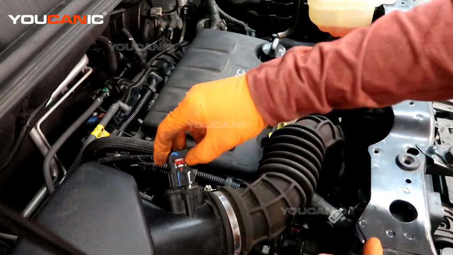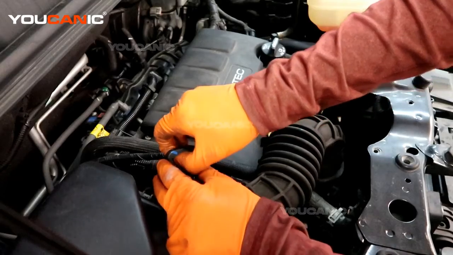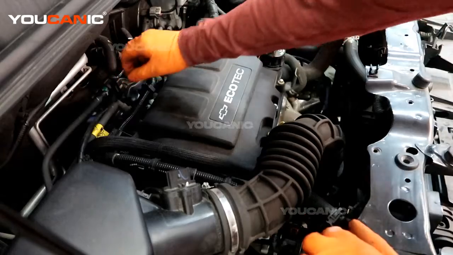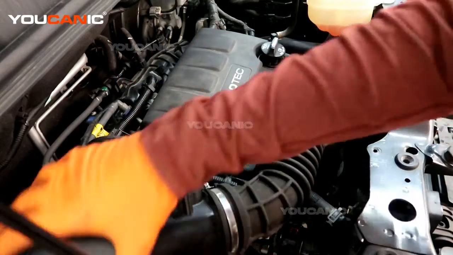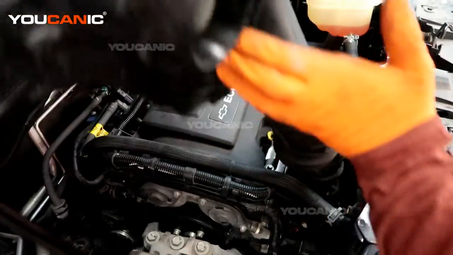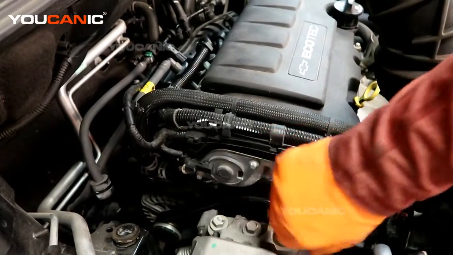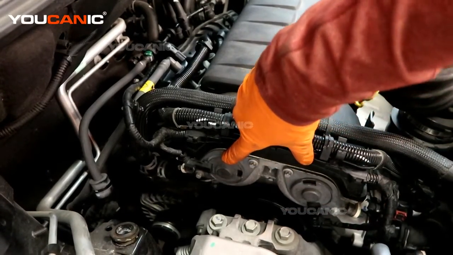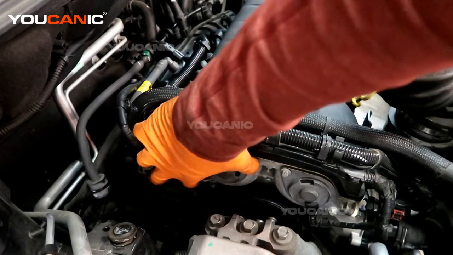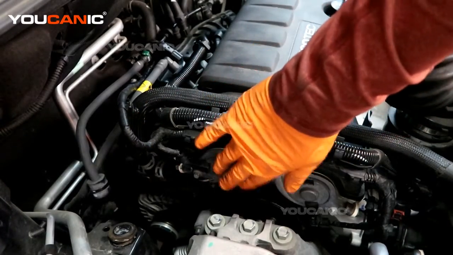To gain easier access, we're just going to unhook this mass airflow sensor cable and put that back to the side, and then we can pop this air box out and just move it up and out of the way. So these are the sensors right here. This is the intake sensor, and we have two size 10 bolts, E10s, that you take out to pop this sensor out and replace it with the new one.